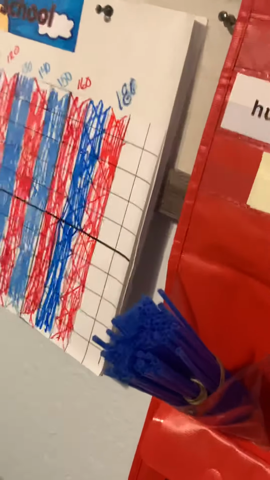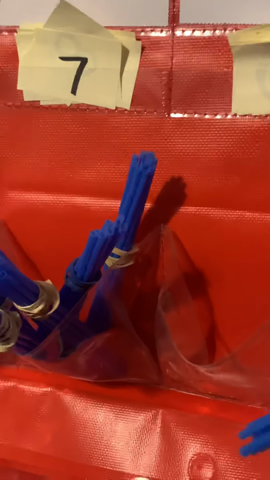Color it in, and I have 180 days of first grade. So I just wanted to show you, I need to write that still. But I already bundled because it's hard to film and bundle.